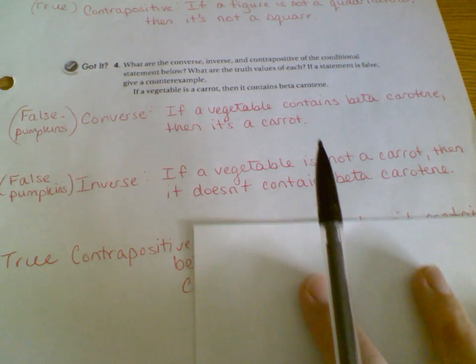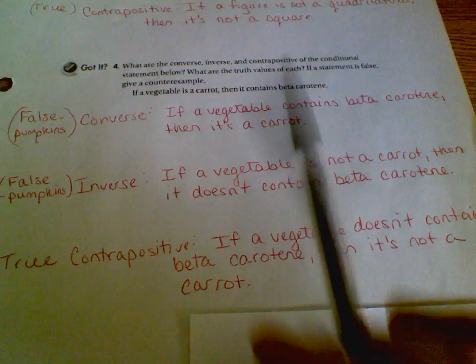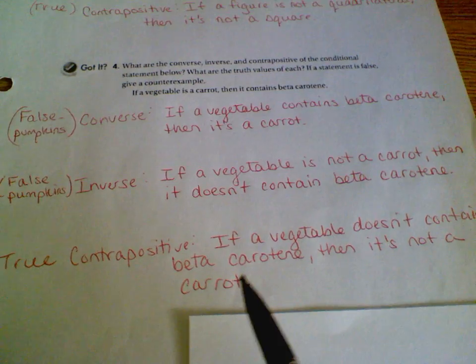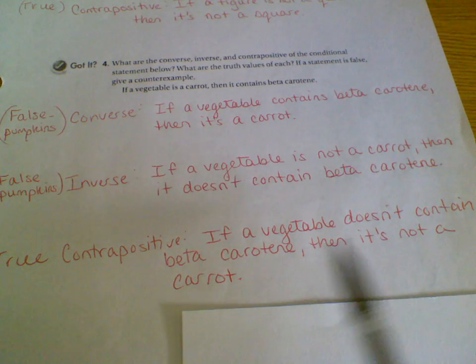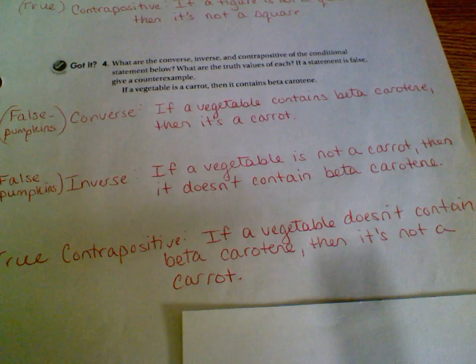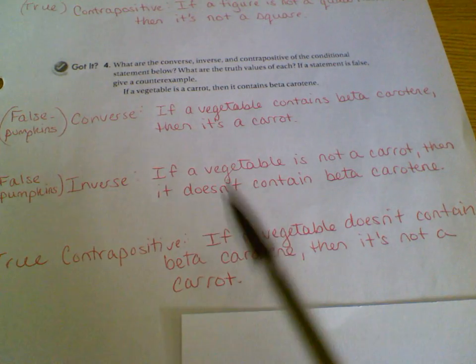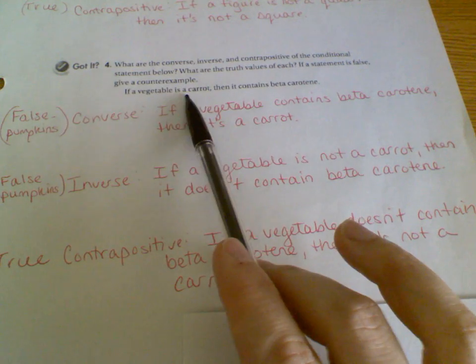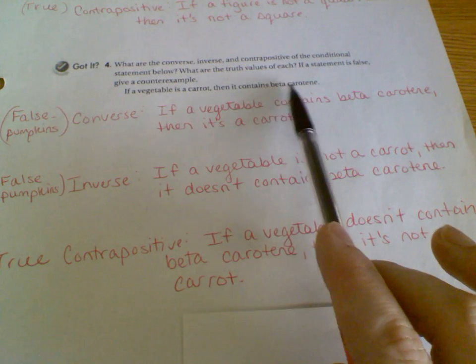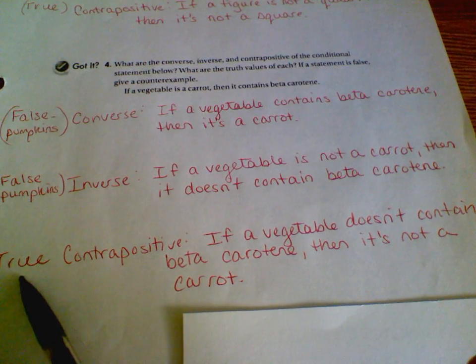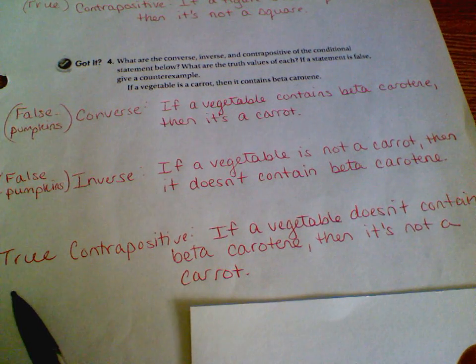Last, contrapositive is where we're going to do both. So I'm going to switch and negate all at the same time. If a vegetable doesn't contain beta-carotene, then it's not a carrot. Again, you can try and think through that or automatically go up here. If a vegetable is a carrot, then it contains beta-carotene. That is true, so that's how I know that contrapositive is also true.